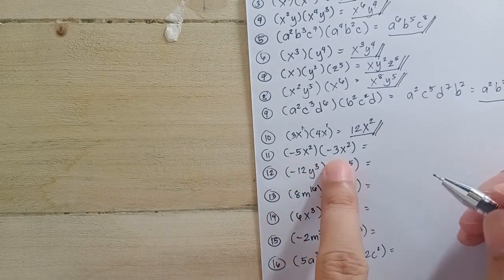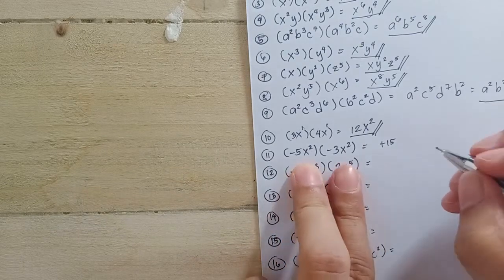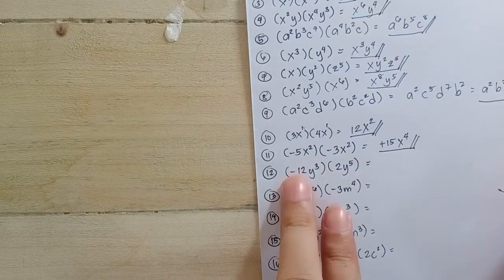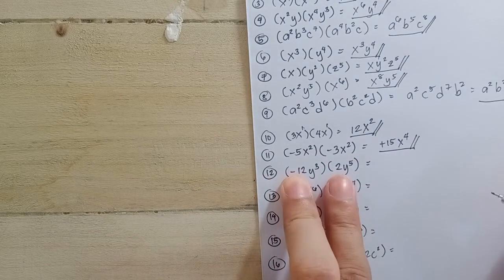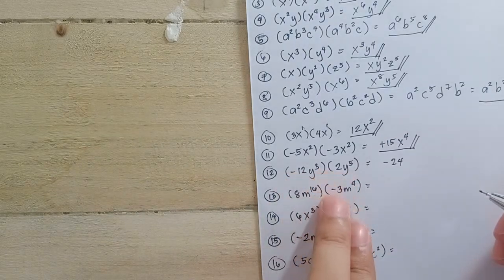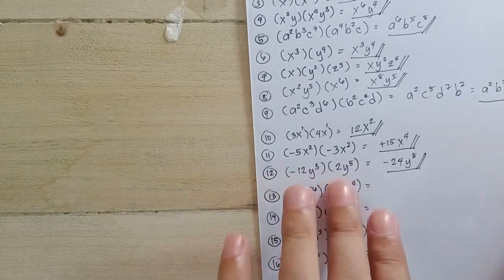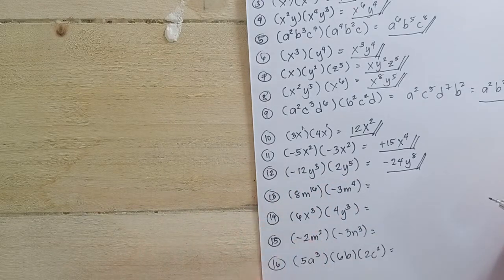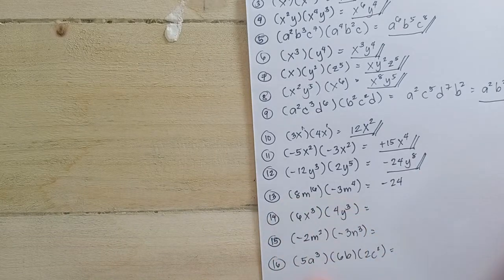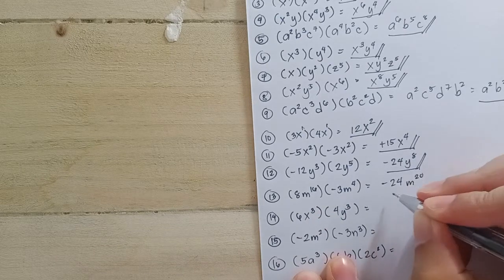Negative 5 times negative 3 sa next number. This is positive 15. And then x squared times x squared is x raised to 4. Negative 12 for number 12. Negative 12 times positive 2. So this is negative 24. Y raised to 3 times y raised to 5. This is y raised to 8. Yan, i-add mo yung exponent na magkaparehas na letters. Number 13. 8 times negative 3, that is negative 24. Kasi hindi sila parehas ng sign. M raised to 16 times M raised to 4. This is M raised to 20. Add mo sila.